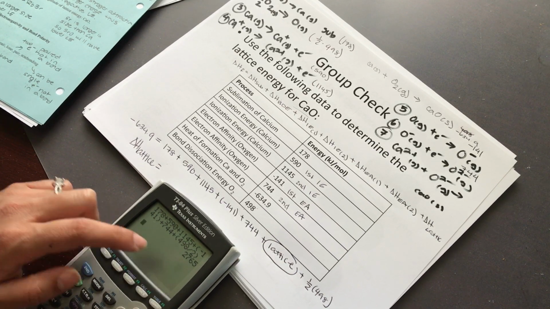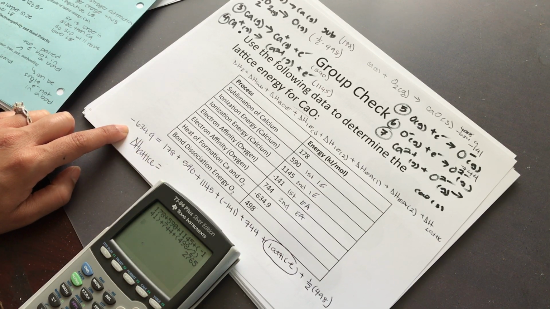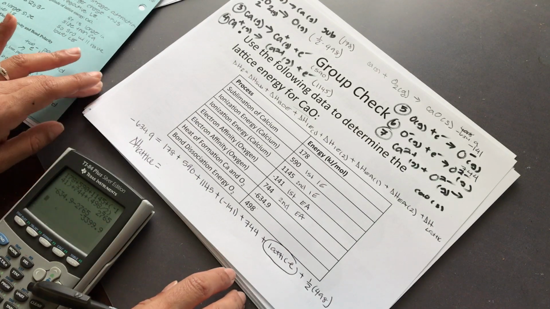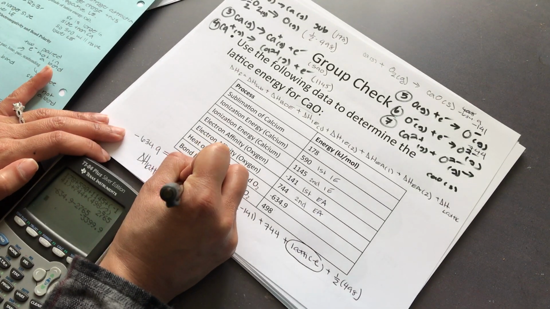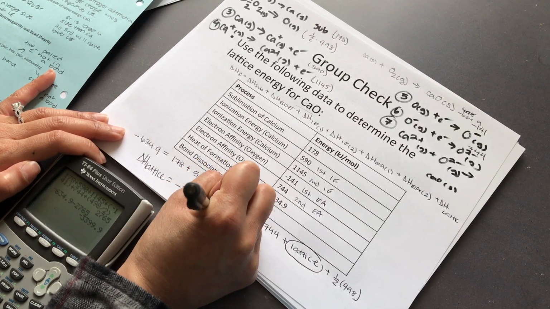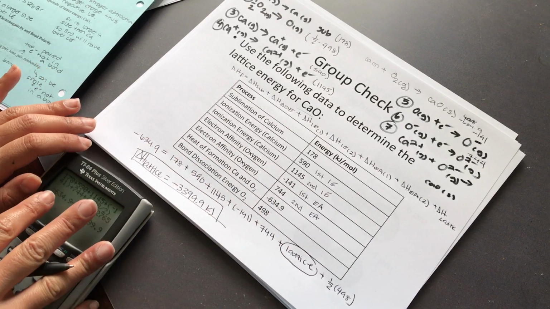So that's 2,765, and we want to move that over to the other side, so we subtract it. So then negative 634.9 minus 2,765 is negative 3,399.9. So then that is your answer for your lattice energy.